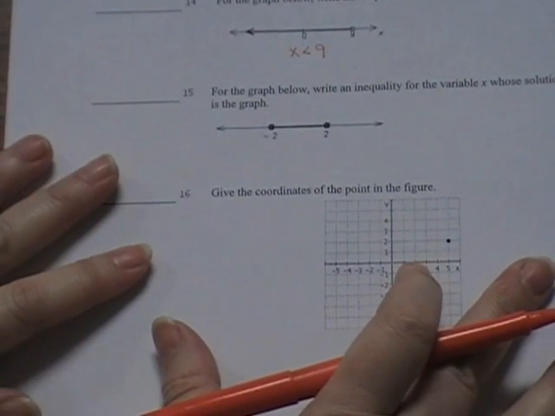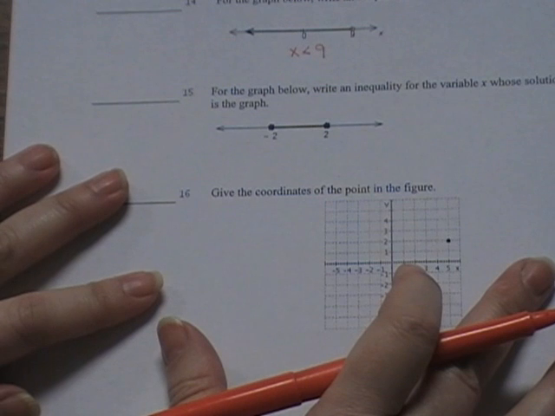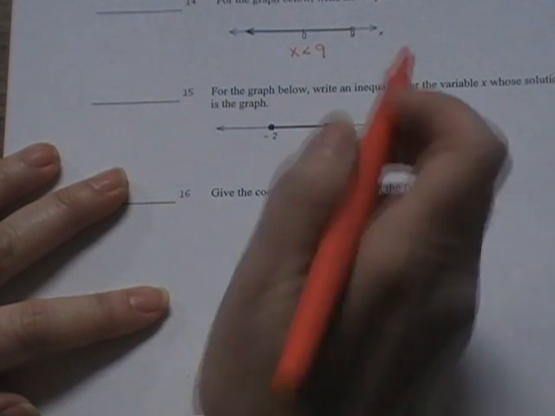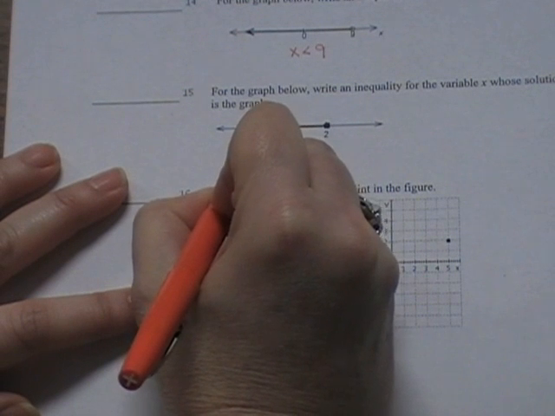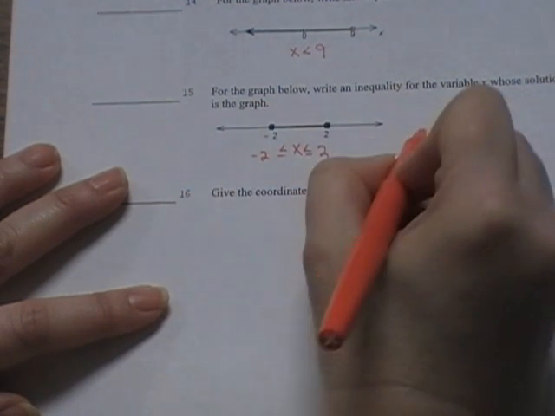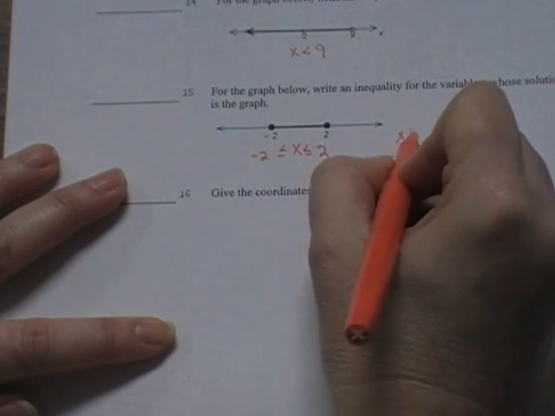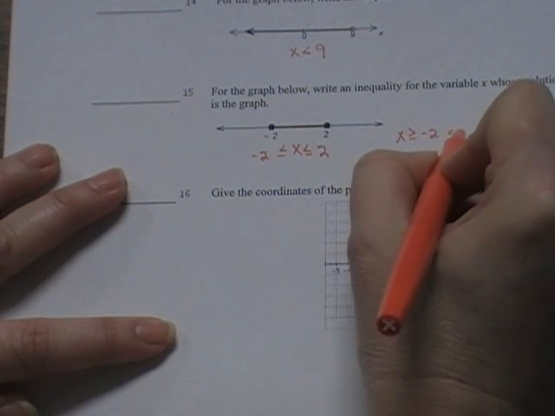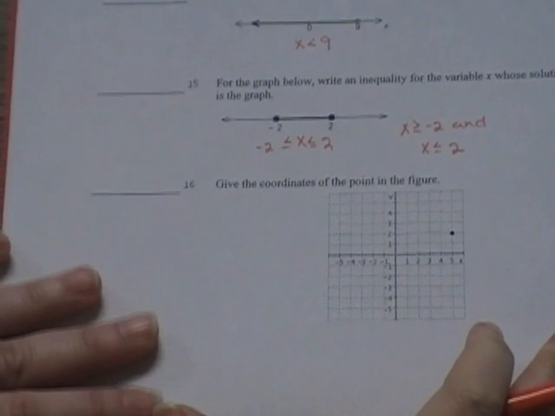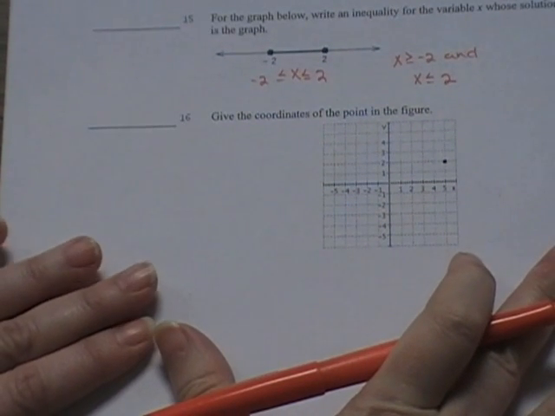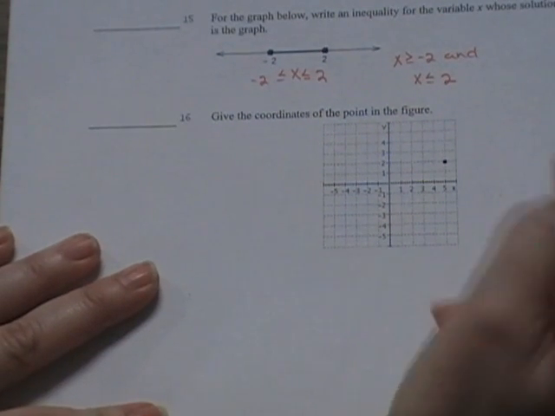Number 15, for the graph below, write an inequality for the variable x whose solution is graphed. x is in between negative 2 and 2. You may also write this as x is greater than or equal to negative 2 and x is less than or equal to 2. For number 16, you're asked to give the coordinates of the point in the figure.